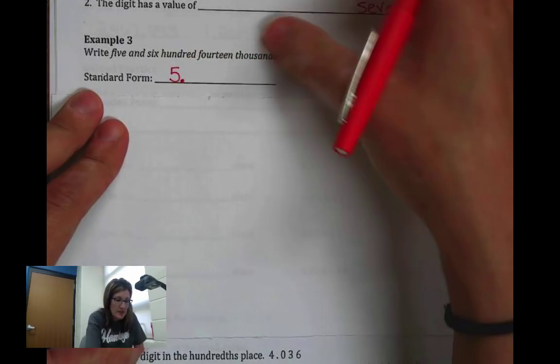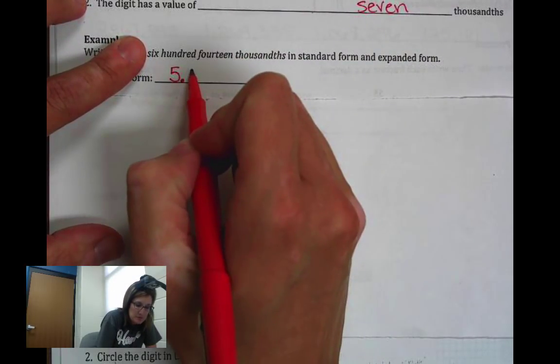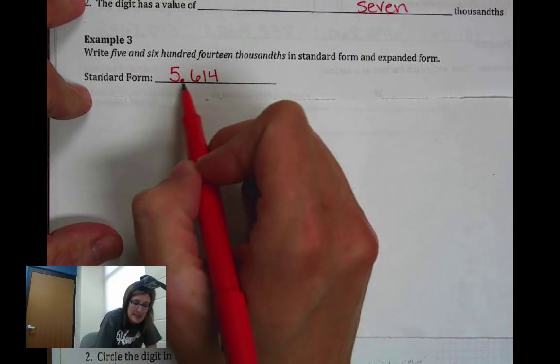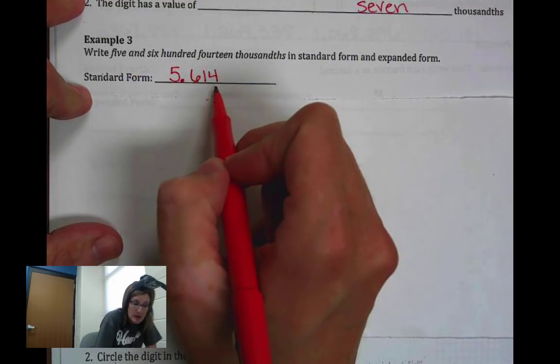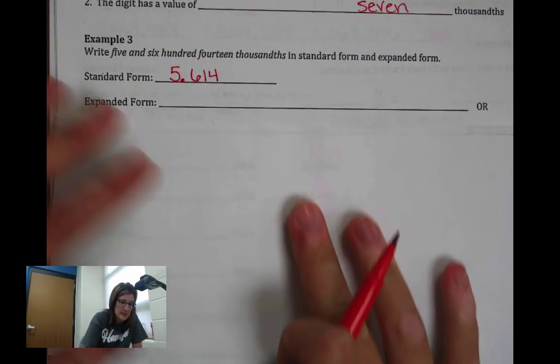And then if I take off the thousandths, my next part here is 614. Okay, so I have 614, and because it's the thousandths place, my last number should be in the thousandths place, so I have tenths, hundredths, thousandths, so I am correct with that. So there's my standard form, and now let's write it in expanded form.